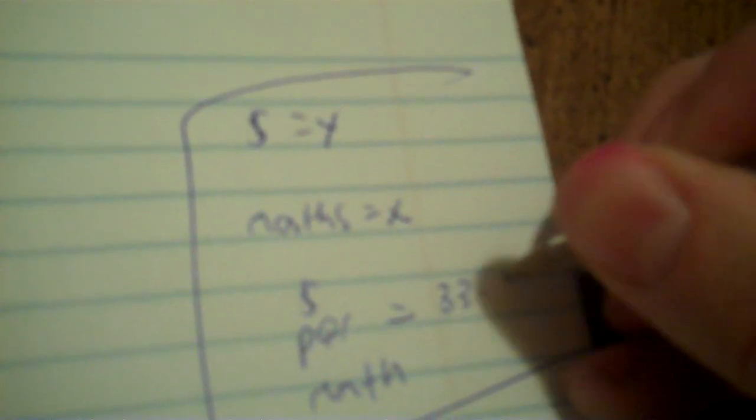So the units are dollars and months. X is months, dollars is Y. Dollars per month, 33. Now you got to trust me on this next part. I'm not adding this for extra work. Okay, make a table and make it X, Y. Now label your X and Y. So dollars is Y, months is X.